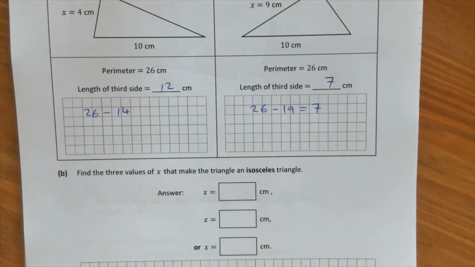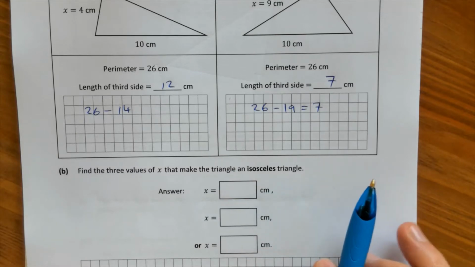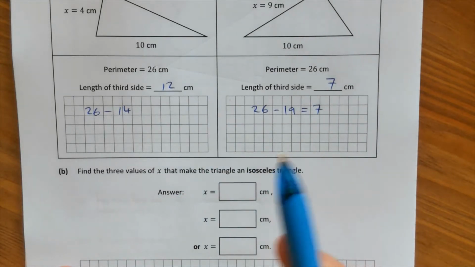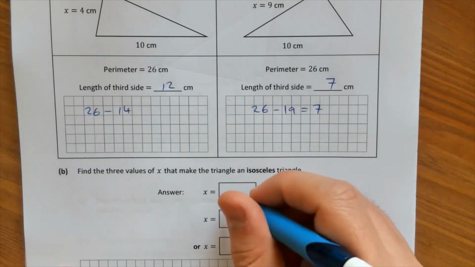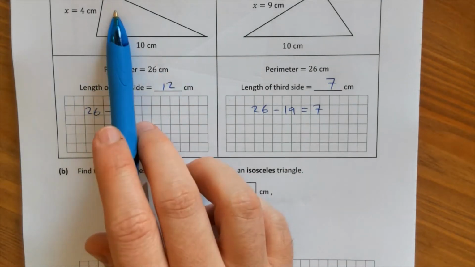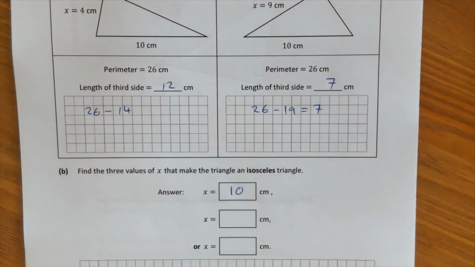Question 7b, find 3 values of x that make the triangle an isosceles triangle. So the perimeter is tied in at 26. So our first option is that we could have x as being 10 centimeters, because then I've got this side here, which is already 10 centimeters. X as being 10 centimeters makes it an isosceles triangle, which will have the leftover side of being 6.